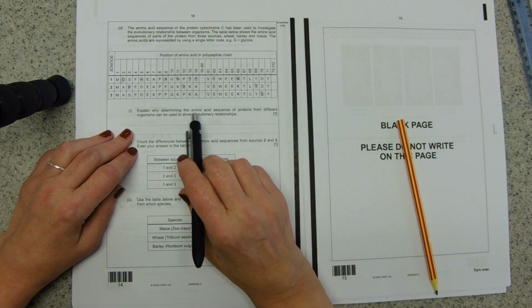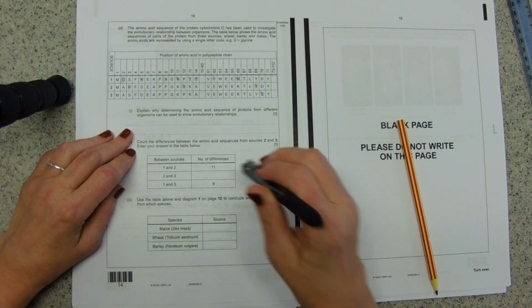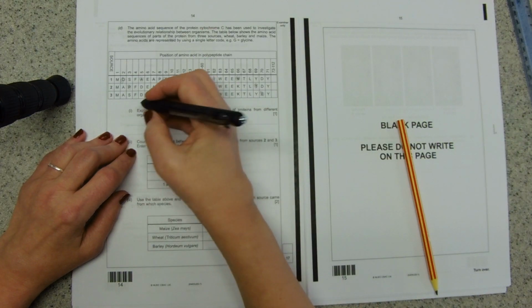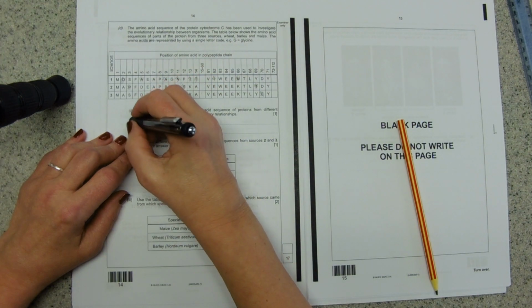Explain why determining the amino acid sequence of proteins from different organisms can be used to show evolutionary relationships. This is just a simple statement, isn't it?